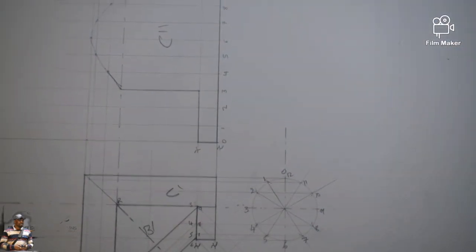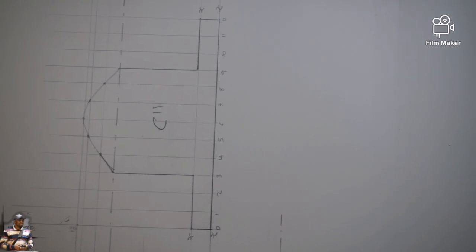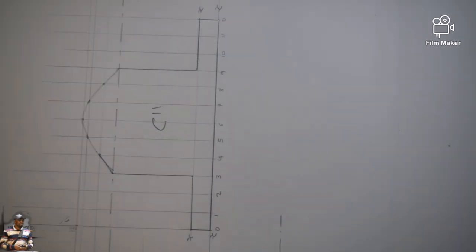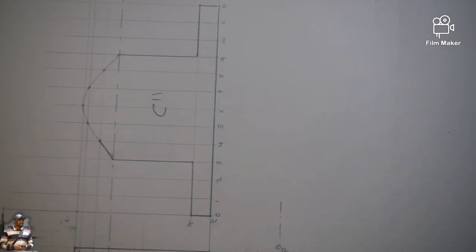So that's how you get the development of the pipe C. This development of pipe C would be the same as E. You understand? So it's supposed to be something of this nature.